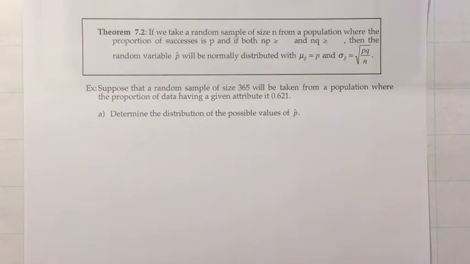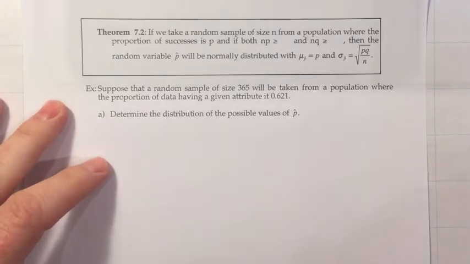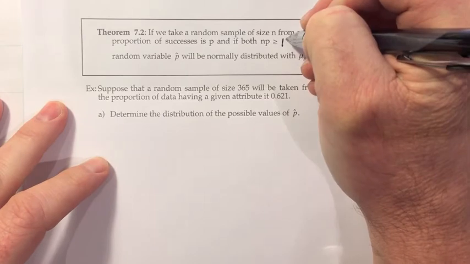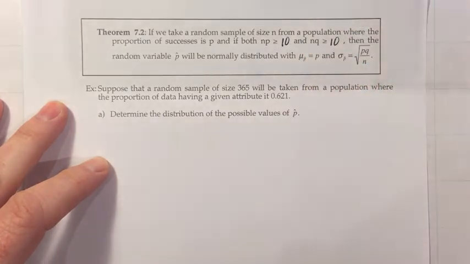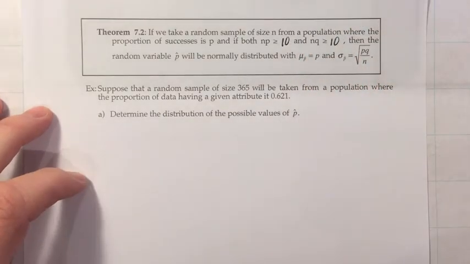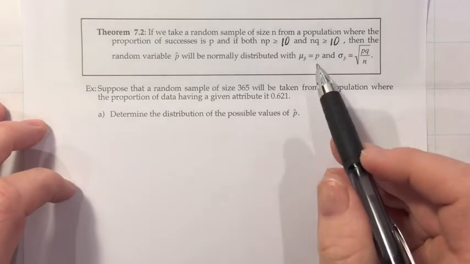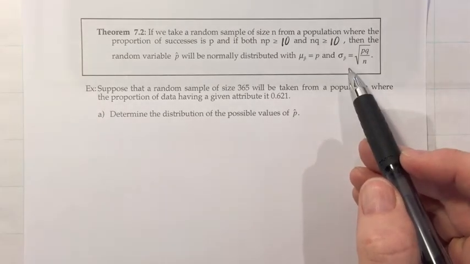Alright, so here's the theorem that tells us whether or not p-hat is normally distributed, or at least it tells us conditions for which we can count on p-hat being normally distributed. If we take a random sample of size n from a population where the proportion of successes is p, then if np and nq are both at least 10, then the random variable p-hat will be normally distributed, and then just reminders of the mean formula and the standard deviation formula.